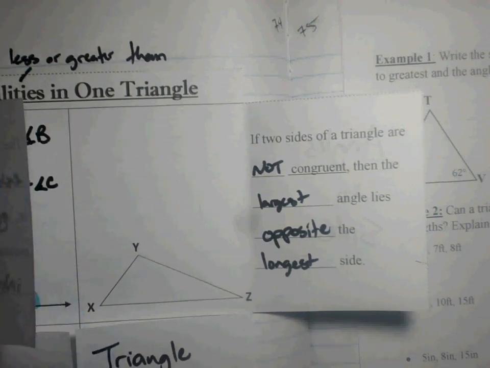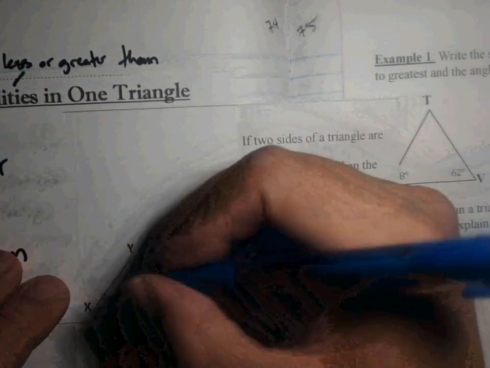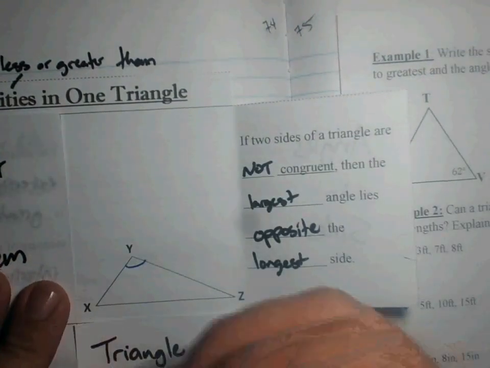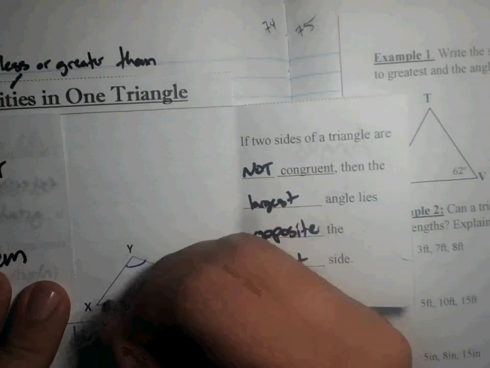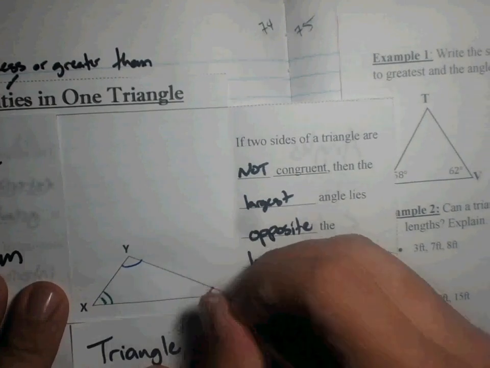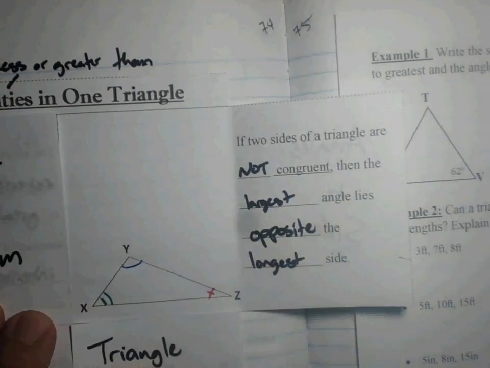If we have this one angle here, let's call this angle Y. We're going to look at angle X, and lastly, angle Z. They're obviously not all the same.